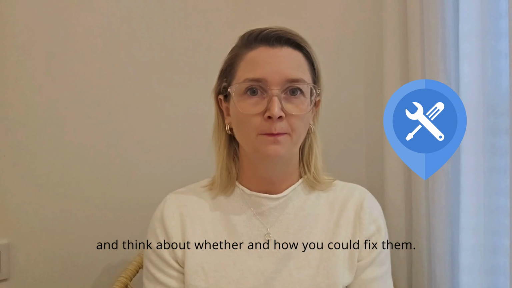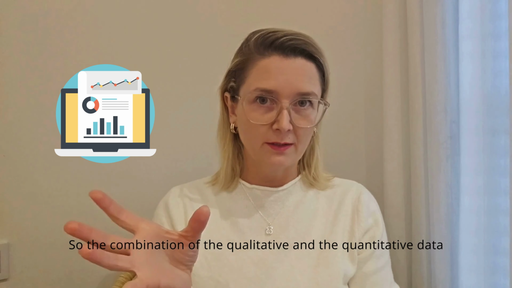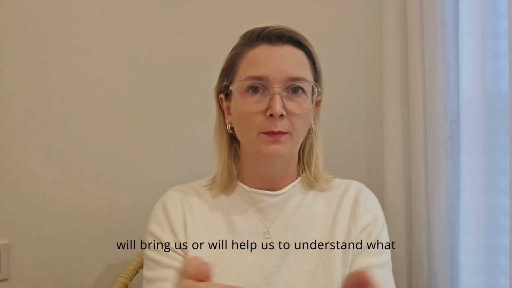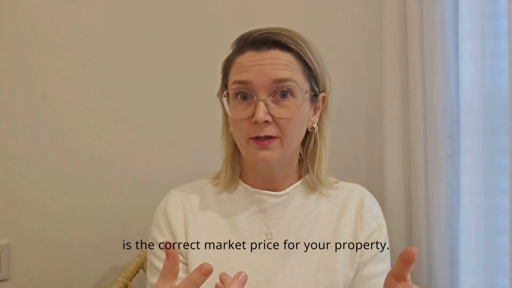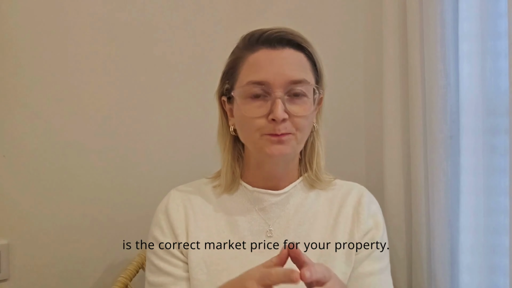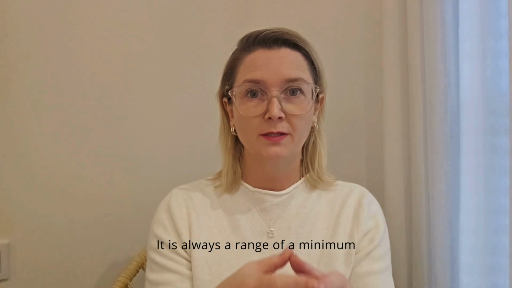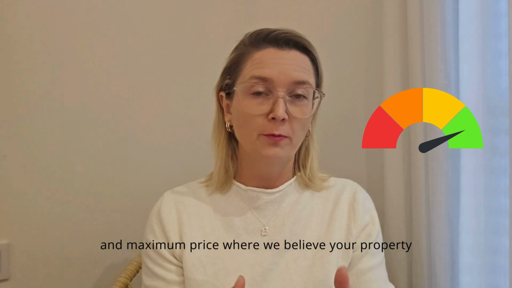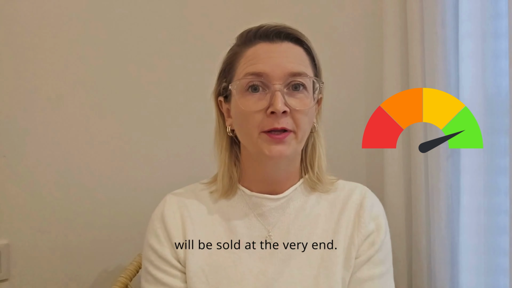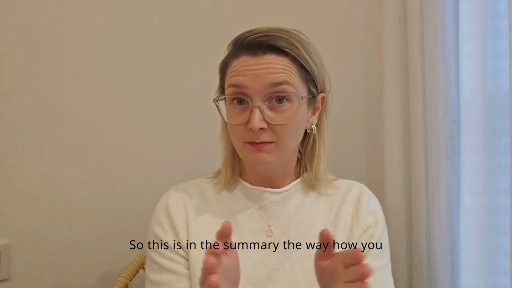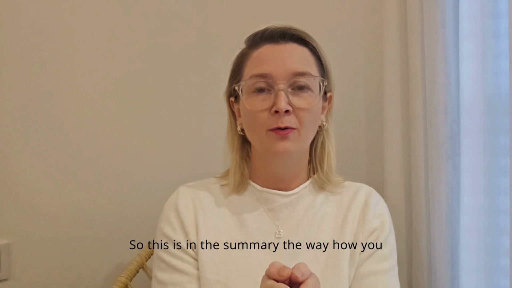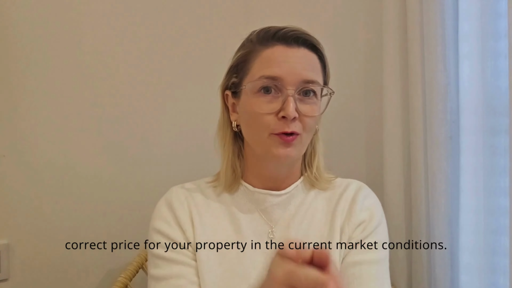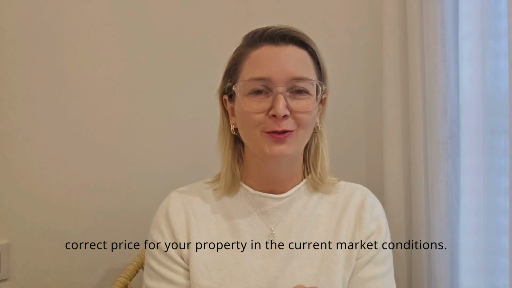So the combination of the qualitative and the quantitative data will help us to understand what is the correct market price for your property. It is always a range of a minimum and maximum price where we believe your property will be sold at the very end. So this is, in a summary, the way how you will be able to get an understanding what is the correct price for your property in the current market conditions.